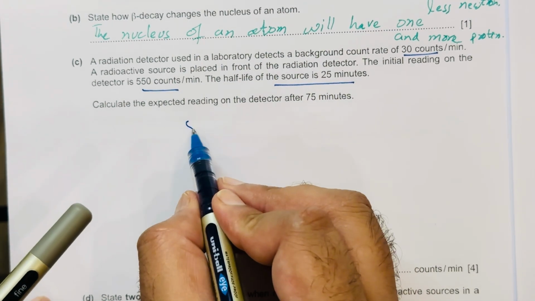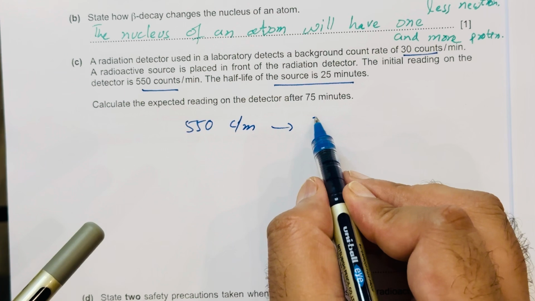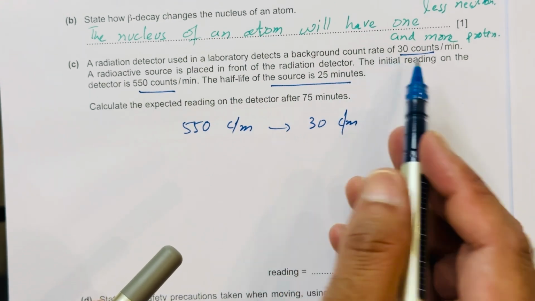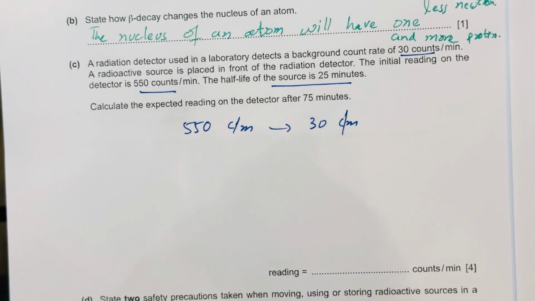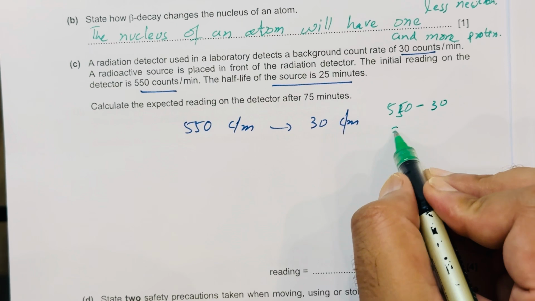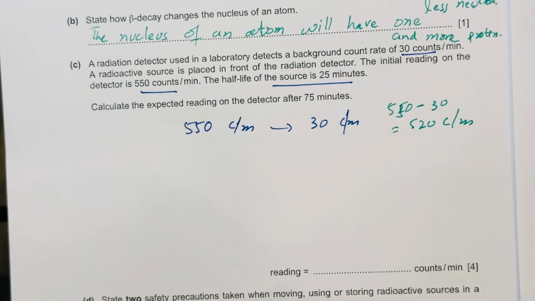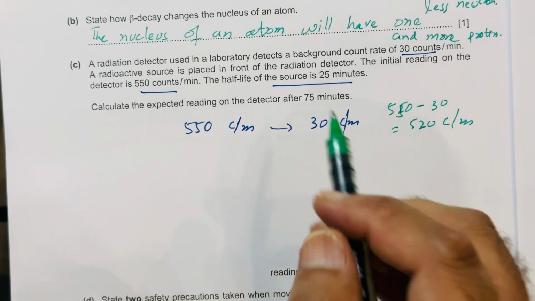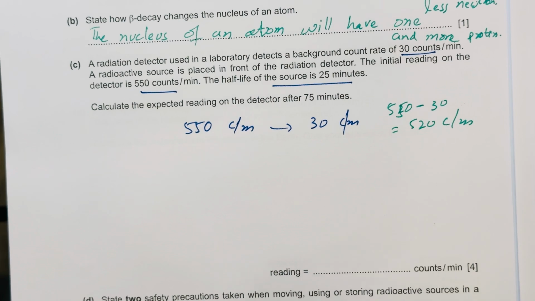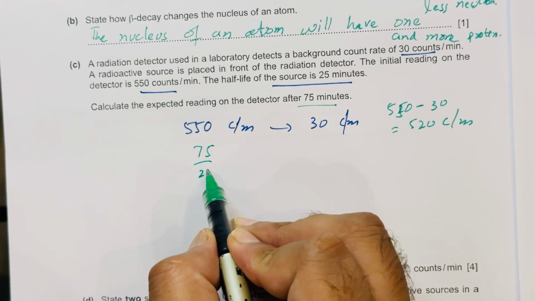We know that 550 counts per minute includes 30 counts per minute of background, so we're going to subtract 30 from 550, and our real count would be 520 counts per minute. We know that its half-life is given, that is 25 minutes, and we're going to use this. The reading on the detector is after 75 minutes, so 75 over 25 would be 3.